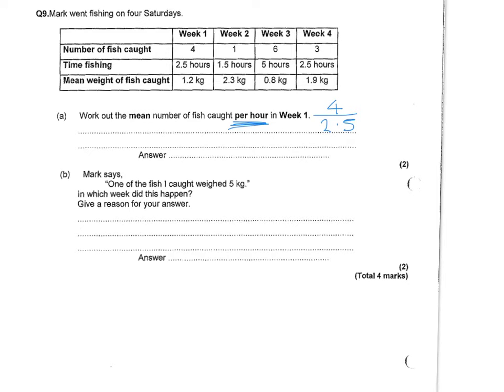We've got the number of fish divided by the total time, because it's the number of fish per hour, so per hour is divided by time. 4 divided by 2.5 is 1.6.